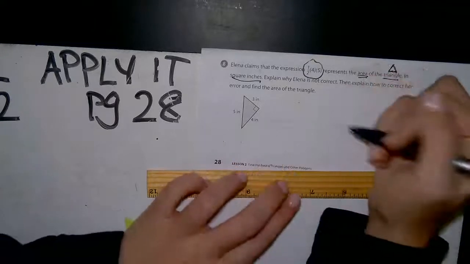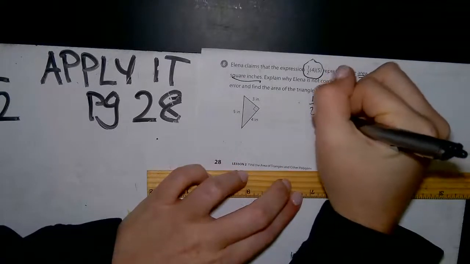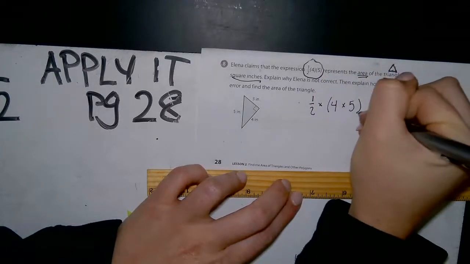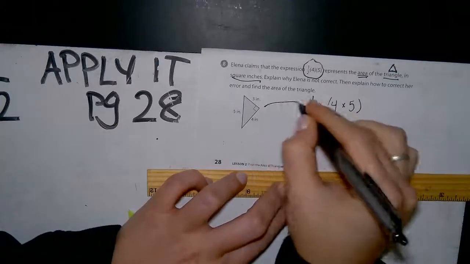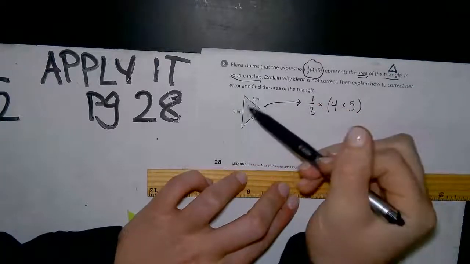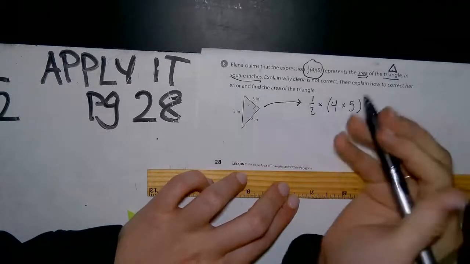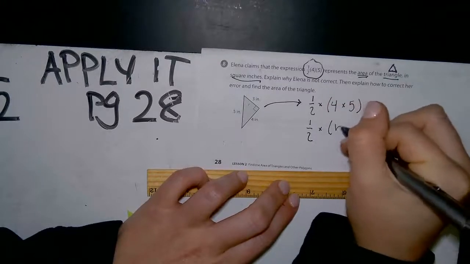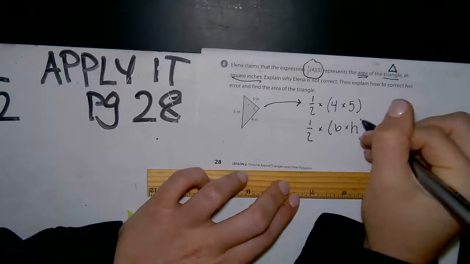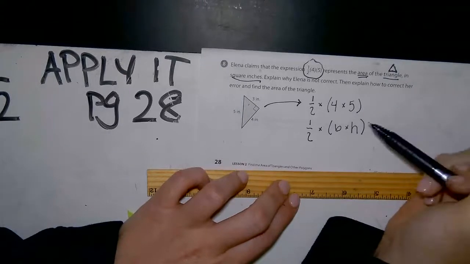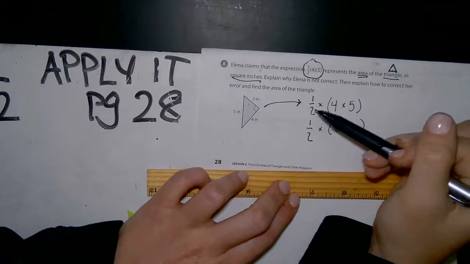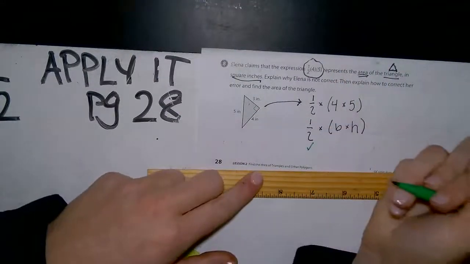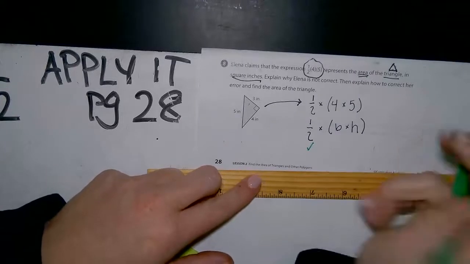So she says that the expression 1/2 times 4 times 5 is appropriate to find the area of this triangle. Let's remember our formula for the area of a triangle is 1/2 times the base times height. So let's double check her work. She has her 1/2, that's correct. She has her 1/2, that part of her formula is correct.